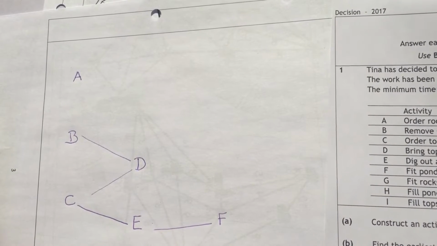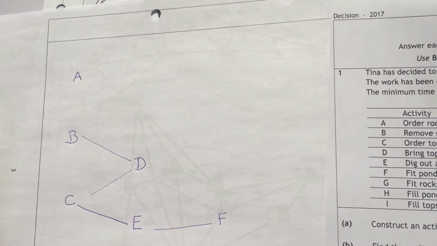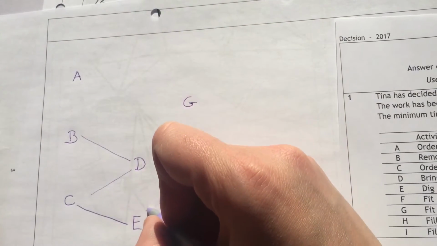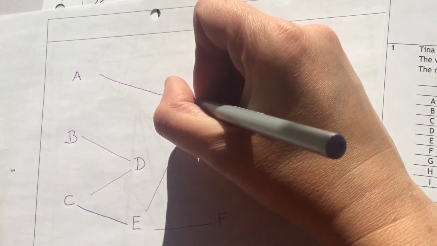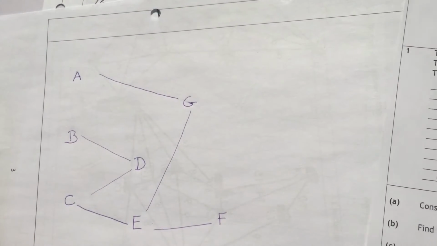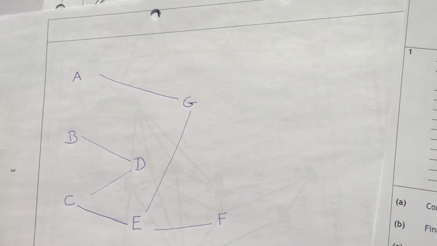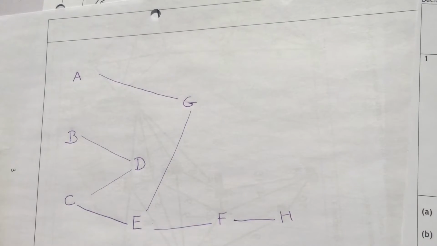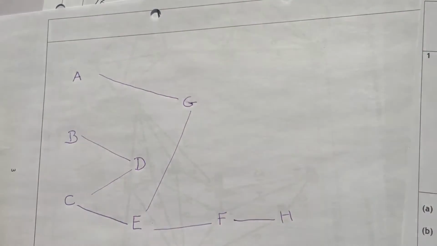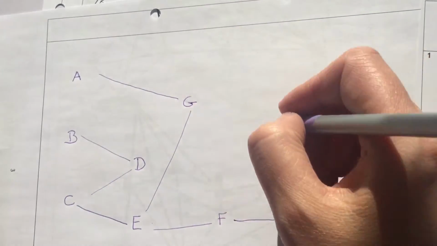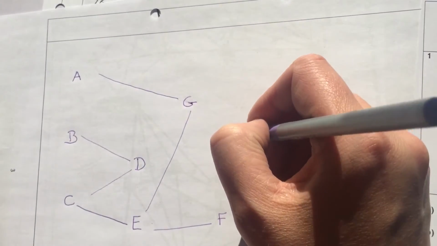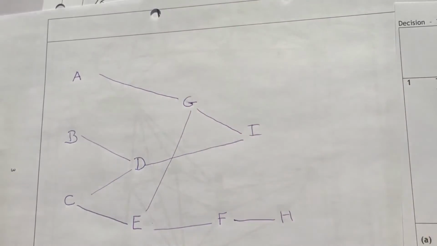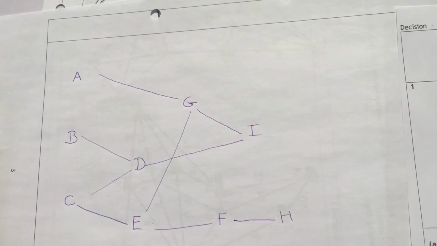G is going to have to wait for both A and E. So if we put that up there somewhere, so it's still going in the right direction, we're not going back on ourselves. H, filling the pond with water, is going to come after F. And then I is going to come after both D and G. And that's all we actually need to do to finish.